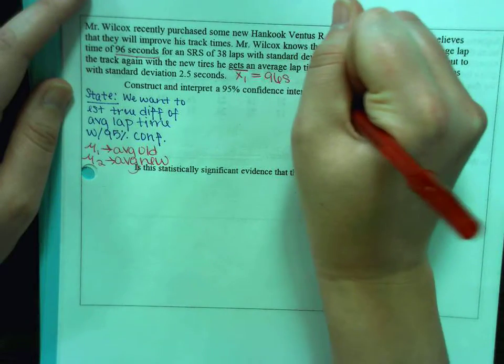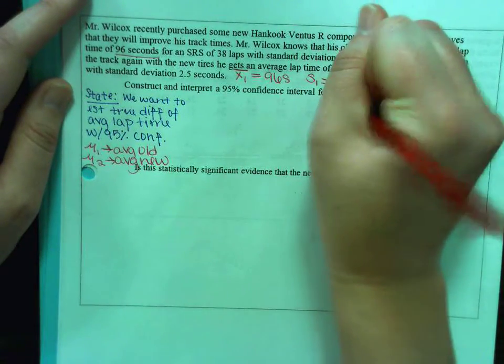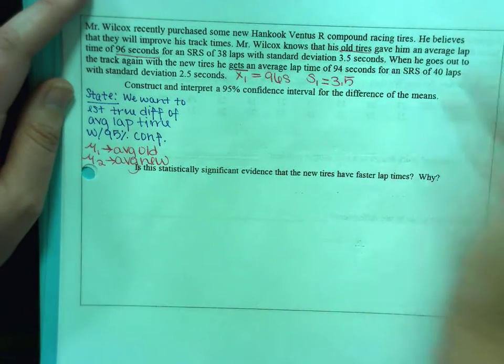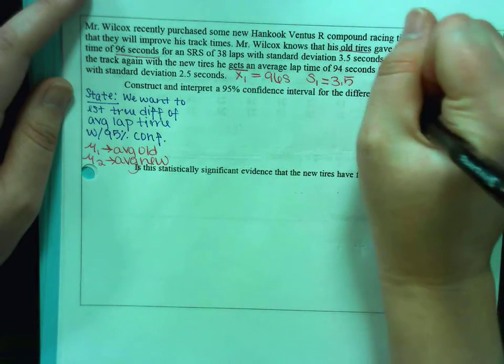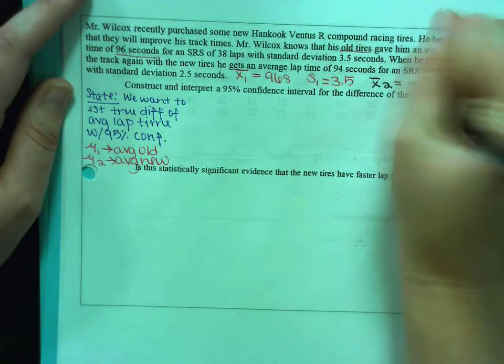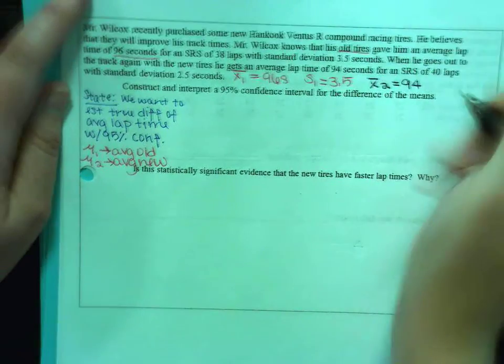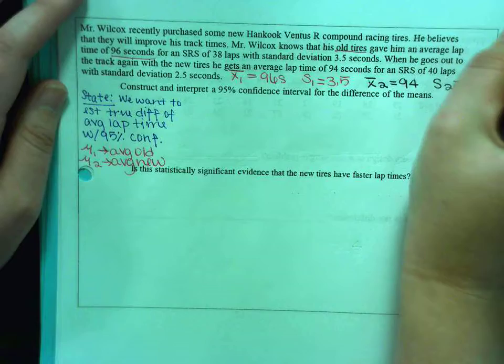The standard deviation S sub 1 is 3.5. Then we have our new tires, which have an average of 94, and a standard deviation of 2.5.